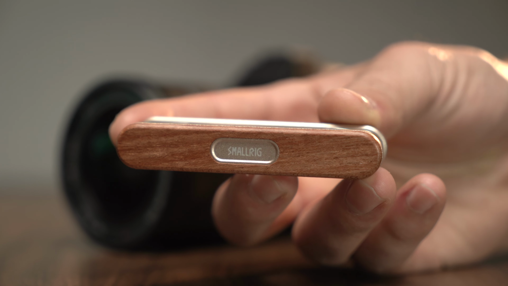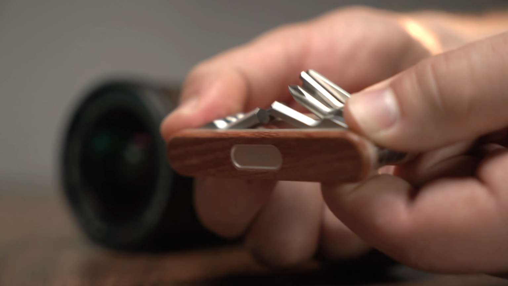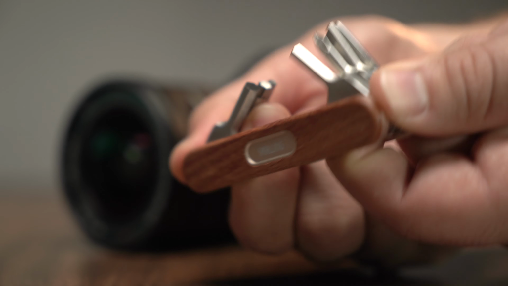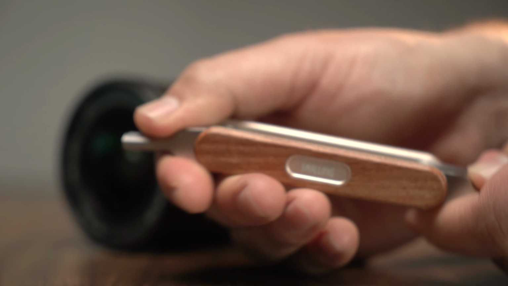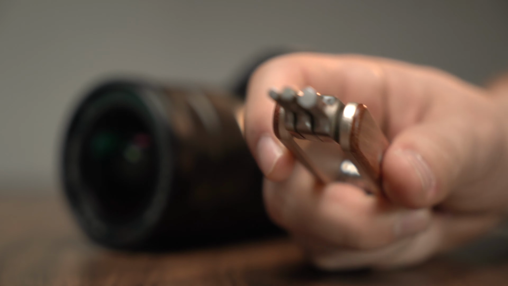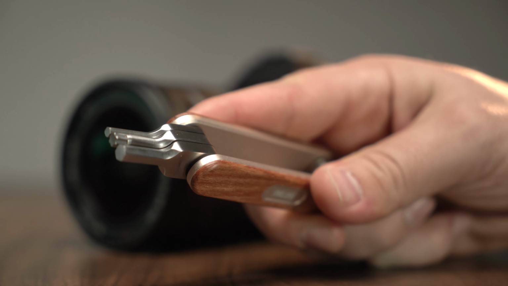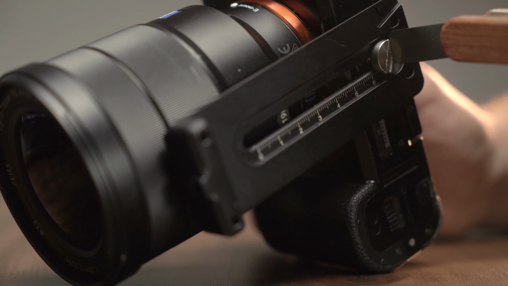Now, the next tool is from a company called SmallRig. This is a multi-tool. It's a screwdriver, flathead, and it has just so many different types of tools in this little kit. There have been countless times when I've ended up on a shoot and I didn't have anything to screw on my quick release plate with. I was just using a coin, and it's kind of embarrassing to constantly ask for that if I don't have one. But this is more than just a flathead.